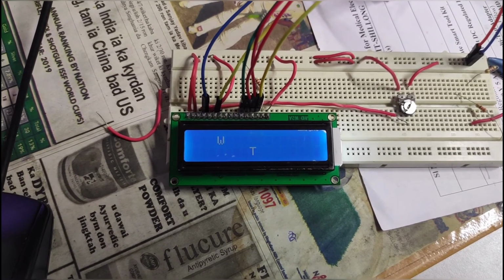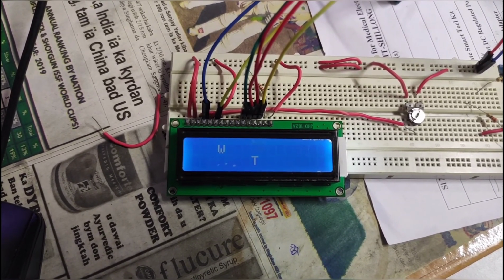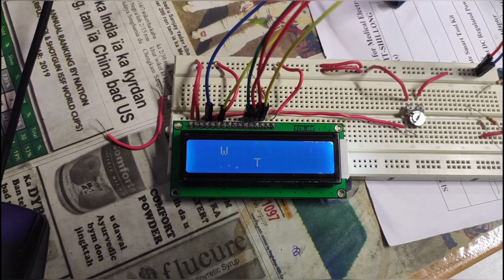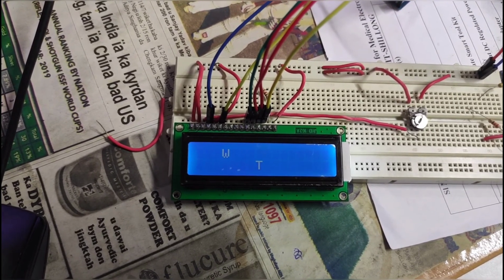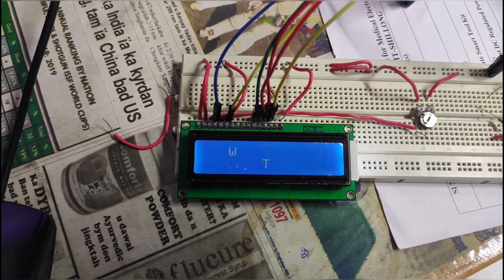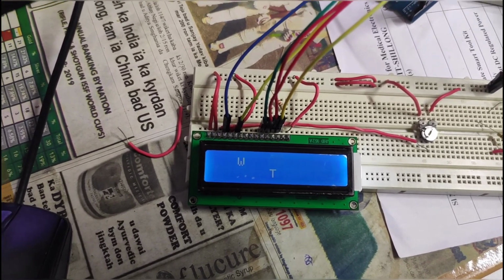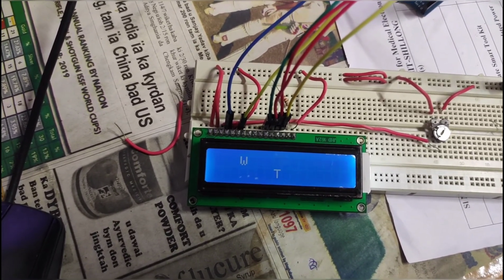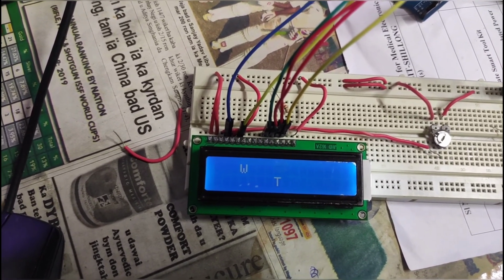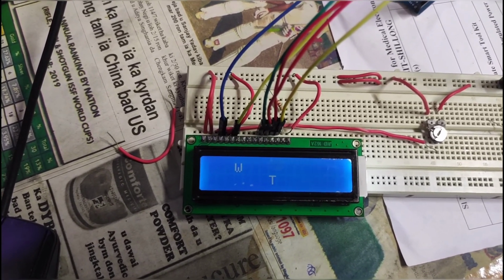Okay, so now we see that our alphabet W is standing in row number 0 and column number 4, and our T alphabet is standing in row number 1 and column is 1, 2, 3, 4, 5, 6. So we see that we can arrange or assign our alphabet by writing in the program in that set cursor with respect to their position. So we can put anywhere in this row or column in the LCD display.